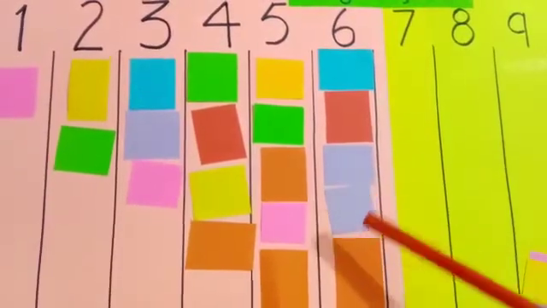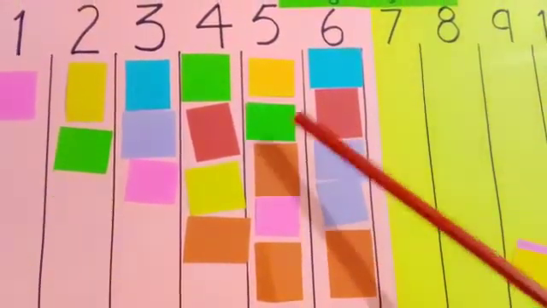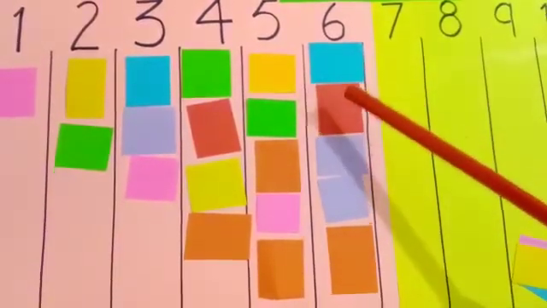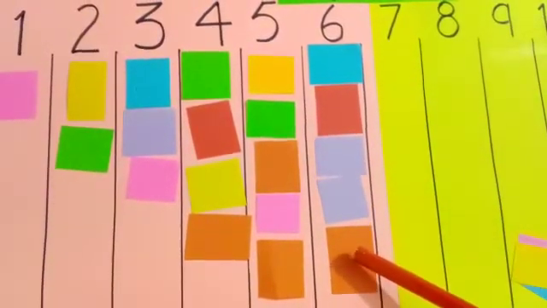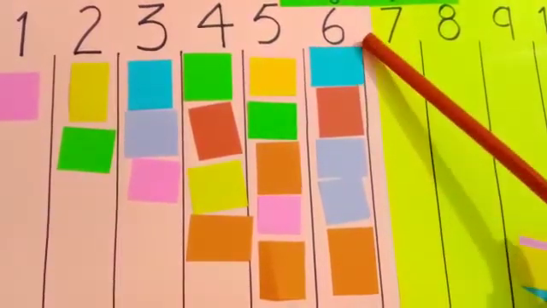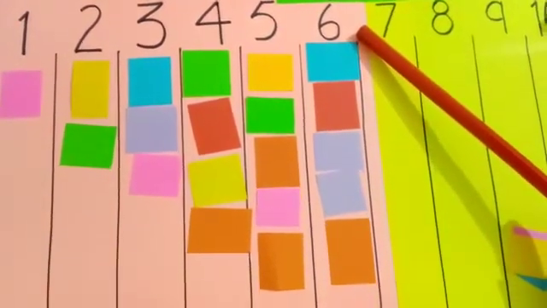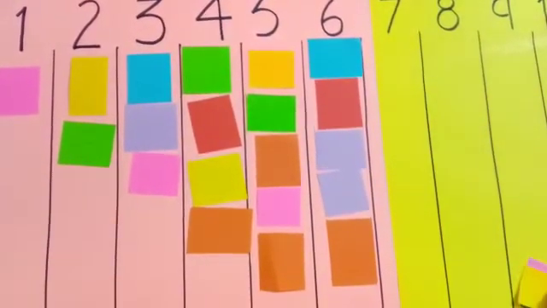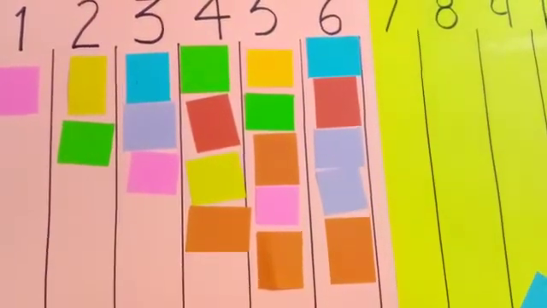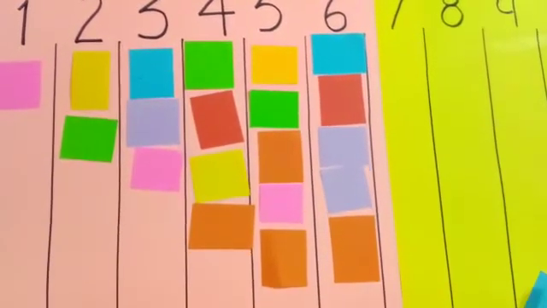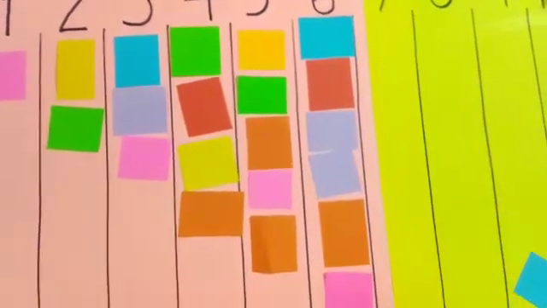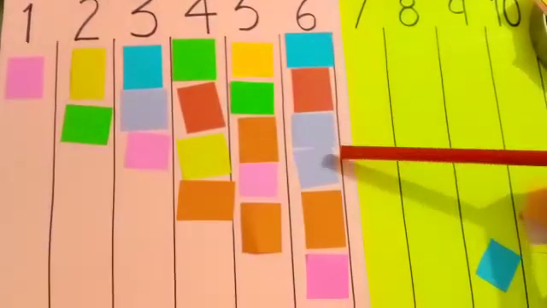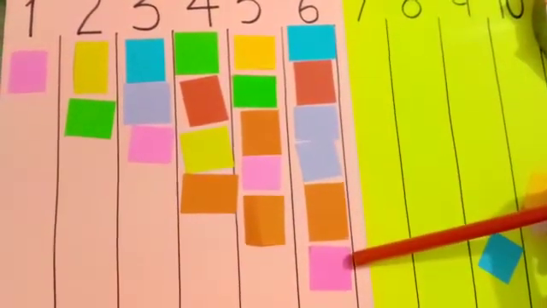But these are same in number. 1, 2, 3, 4, 5. But here I have written 6. So that means I have to add one more cutting. Now this is 6. 1, 2, 3, 4, 5, 6.